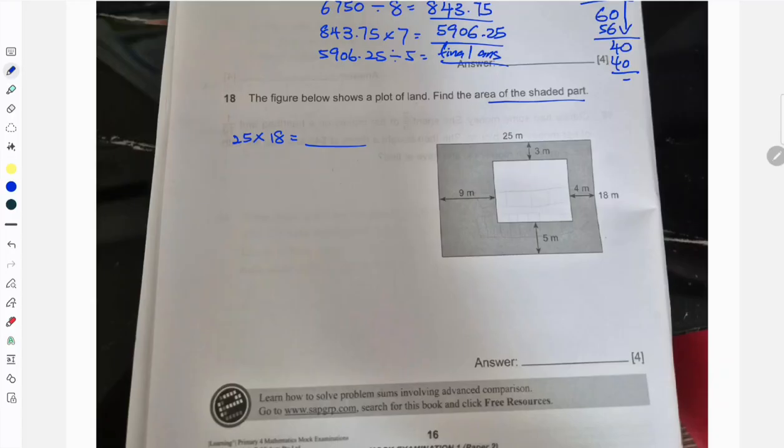Okay, same thing, pause the video. Okay, once you're done, continue. Alright, and then you'll get an answer of... Okay, I also need to do my working here. 16, so it's 20. Okay, 450. Okay, so that's the area. This 450 is the area of this whole thing.